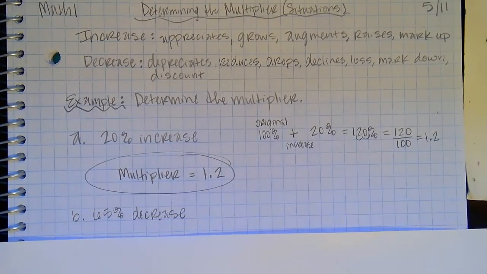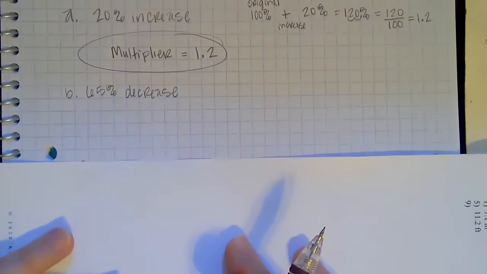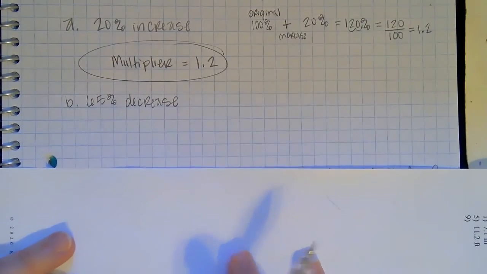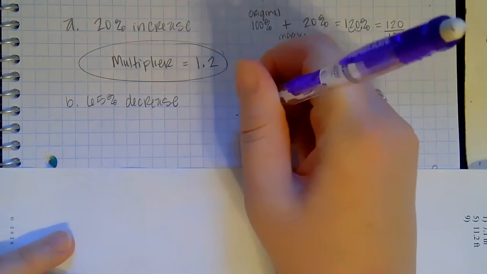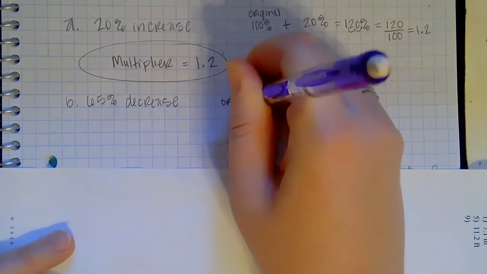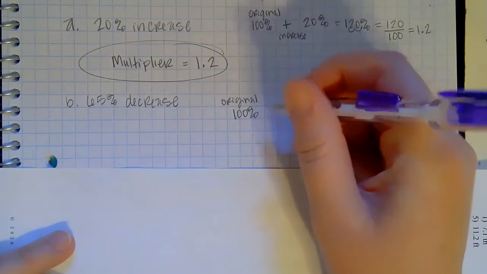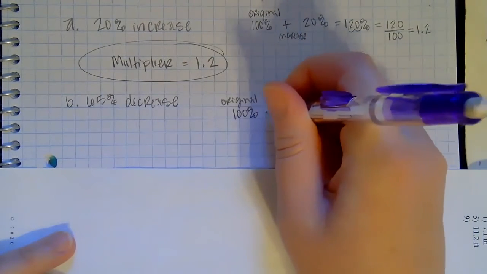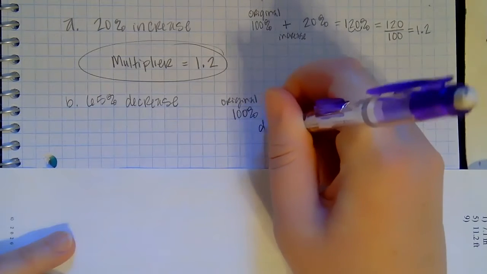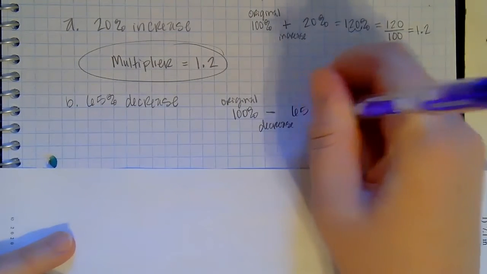Let's look at another one. So this one says there's a 65% decrease. It's very similar. So I start with my 100% original. So this is my original, my 100%. That's whatever I started with, the total. And then I'm going to decrease. So instead of adding, I'm going to subtract. And it's decreasing by 65%.